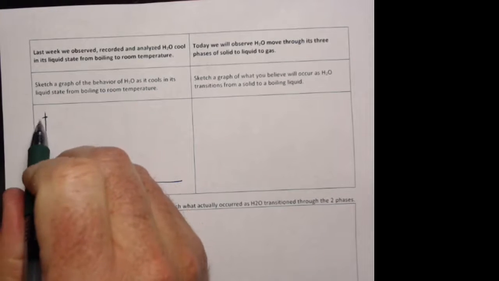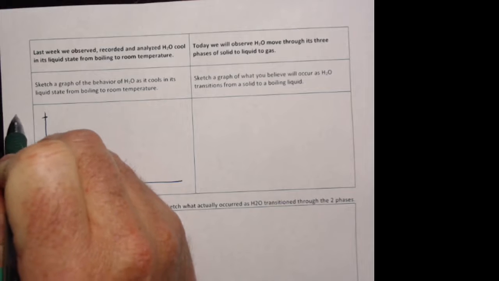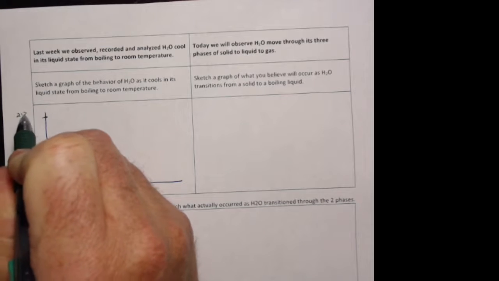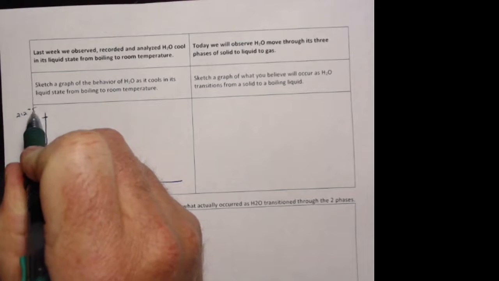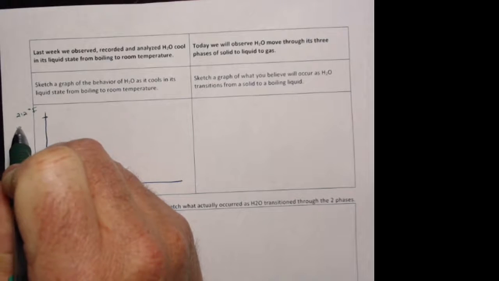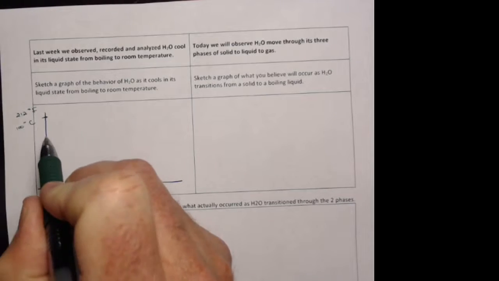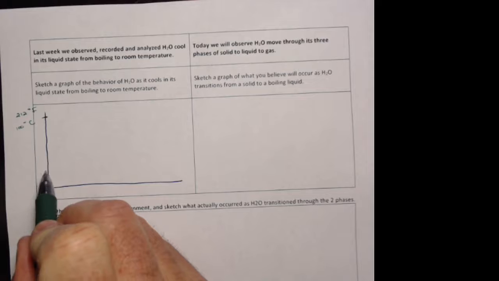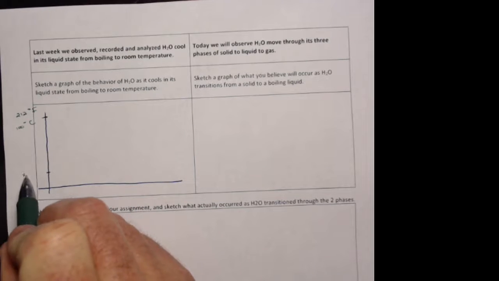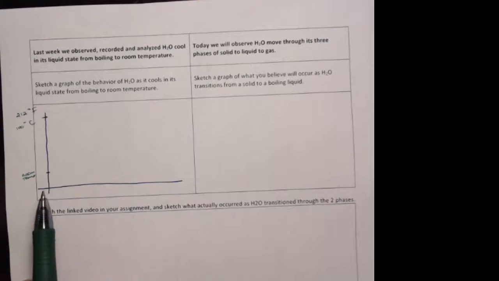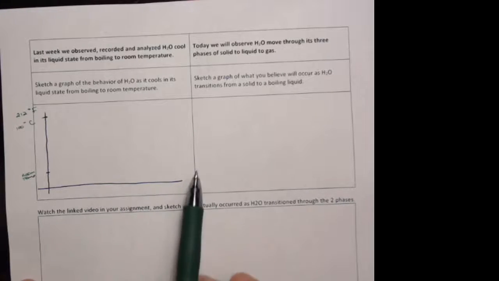What are the two temperatures, in degrees Fahrenheit? Boiling could either be considered 212 degrees Fahrenheit or 100 degrees Celsius. Okay, and let's just say that this is your room temperature right here. So for the first part of this activity, when you turn this in, all I want you to show me is what you learned last week about how it looks when water cools to room temperature.